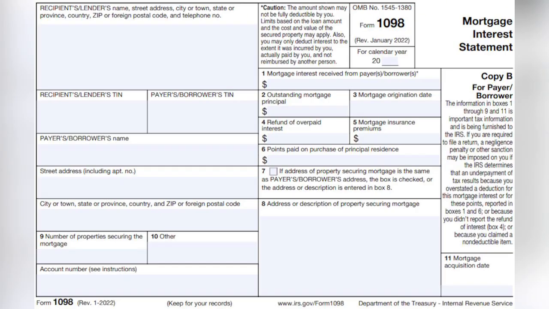Now, moving to the numbered boxes on the right side. So box 1 shows the mortgage interest received. This is the total interest paid during the year. Box 2 is the outstanding mortgage principal, which is the remaining balance on the loan. Box 3 is the mortgage origination date, and in box 4 you'll see any refund or overpaid interest.